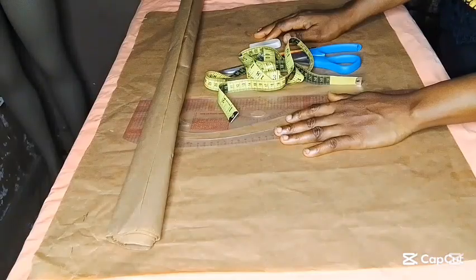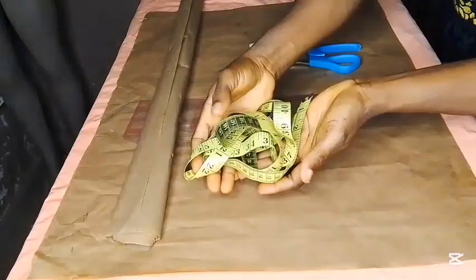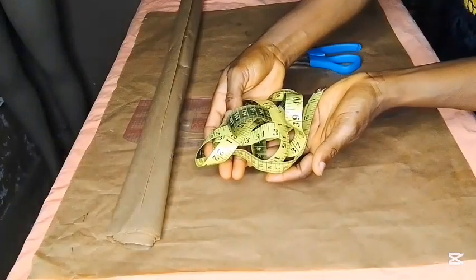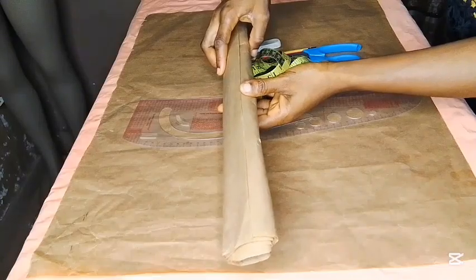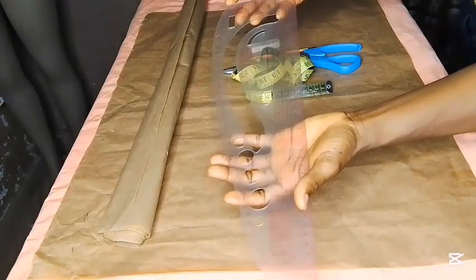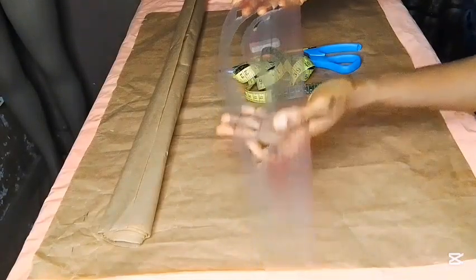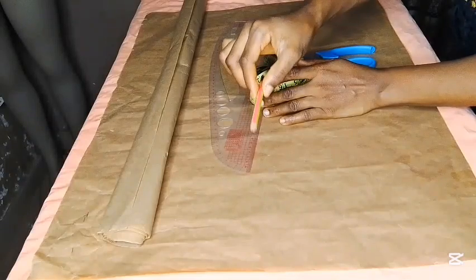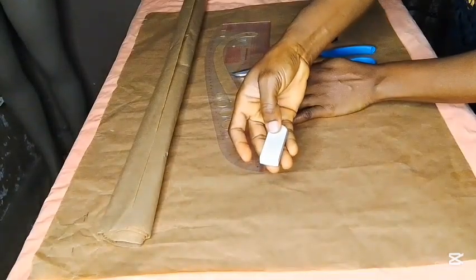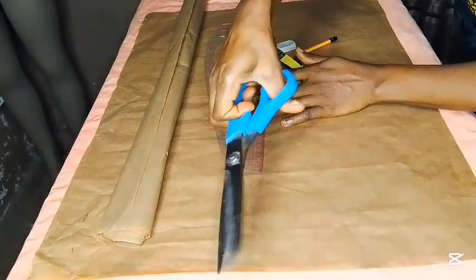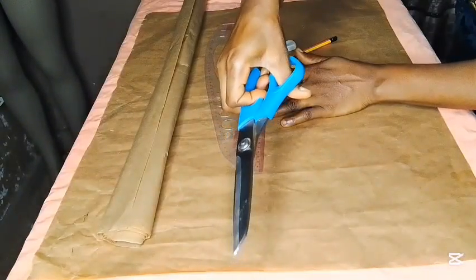So to draft a basic bodice block, whether a half-scale or a full-scale, you will need a few essential tools like a tape measure for taking accurate body measurements, a pattern paper where you will do the actual drafting, a pattern master for shaping necklines and armholes smoothly, a pencil for drawing lines, an eraser to remove any mistake, and a scissors to cut out your drafted pattern.